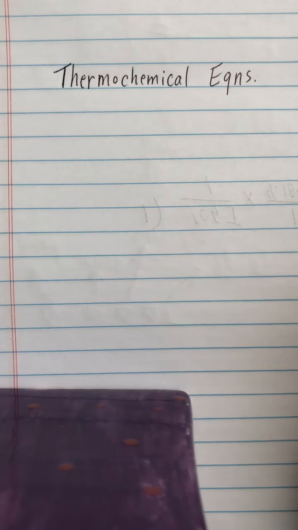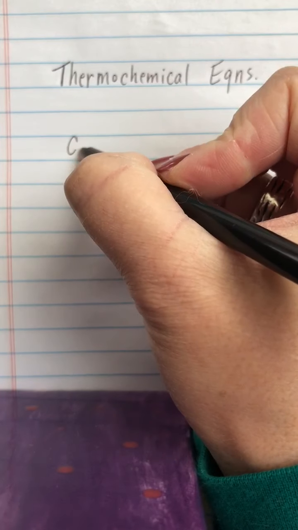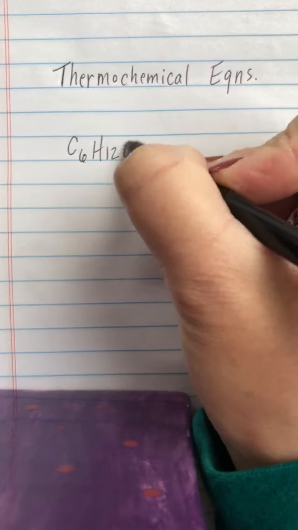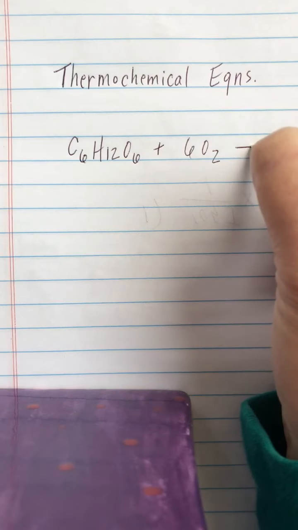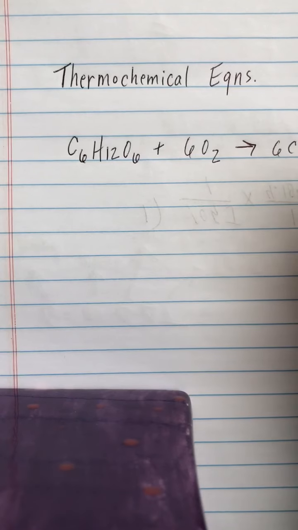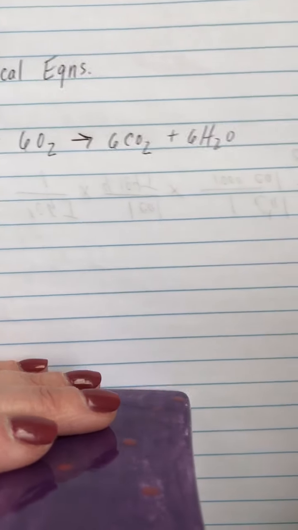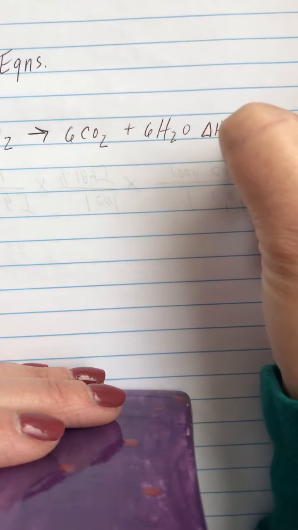For example, I'm remembering from my previous experiences in chemistry that when glucose, C6H12O6, reacts with oxygen in air, producing carbon dioxide and water, a large amount of energy is released.